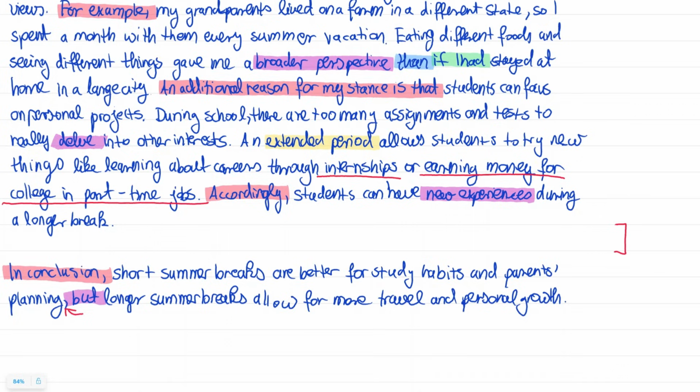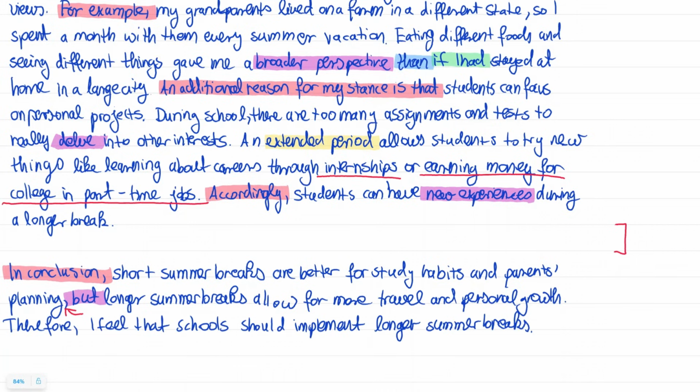We are almost done. Therefore, I feel that schools should implement longer summer breaks. Therefore is another linking word. It shows that the following is the result of all that I've said. I make sure it's clearly my opinion using I feel. I end with a short sentence, but use another long vocabulary word, implement rather than use. A short sentence is just fine because it gets my point across clearly.